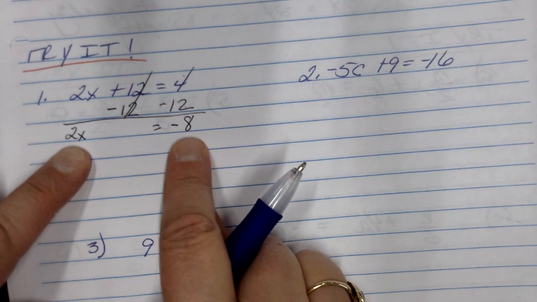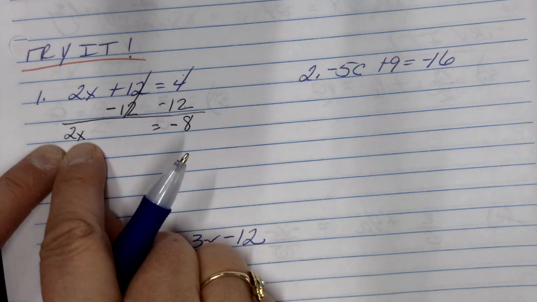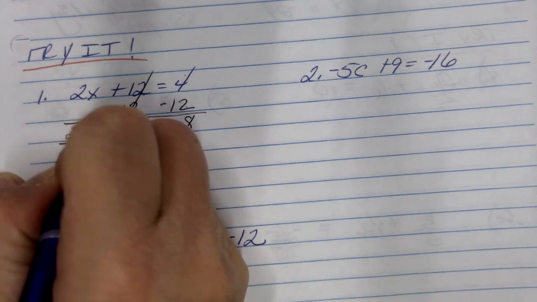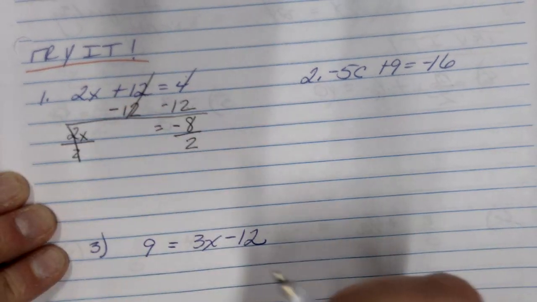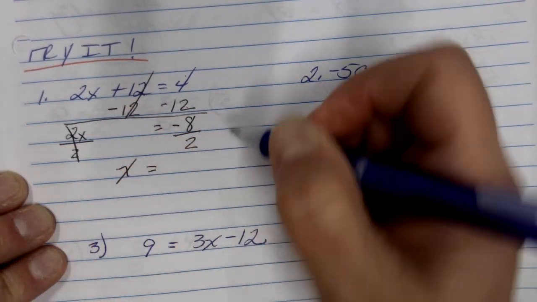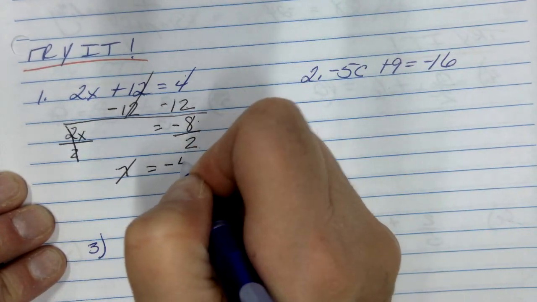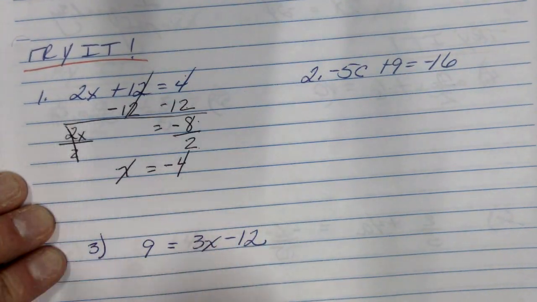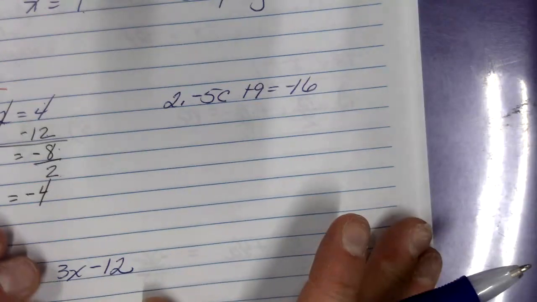Now we have 2x equals negative 8. To isolate the x, we have to do the opposite. It is 2 times x, so we're going to do division. Divide both sides by 2. The 2's will cancel out. We're left with x. Negative 8 divided by 2 is going to be negative 4. Now you can check your solution by plugging it back into the original equation. We will do that later for the sake of time.